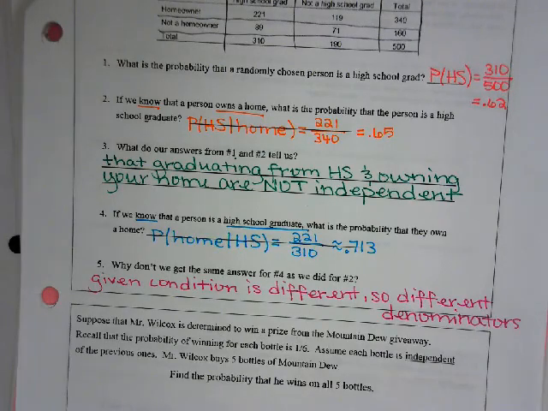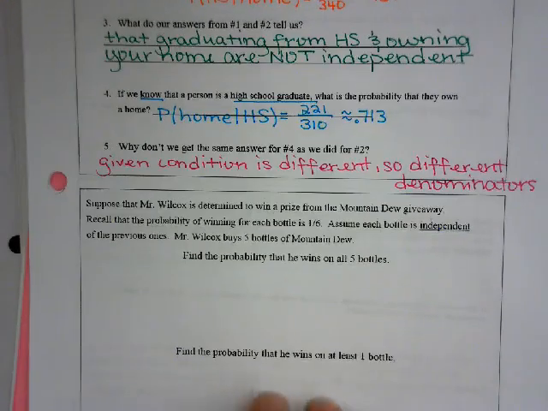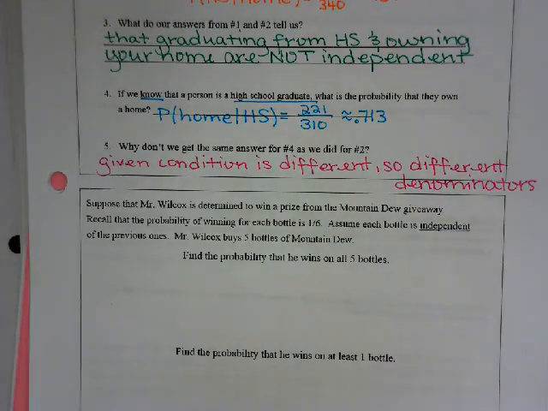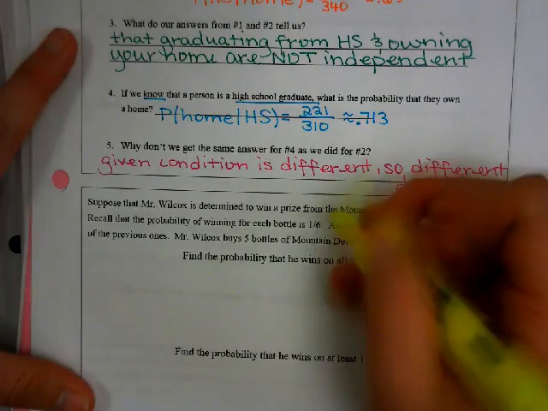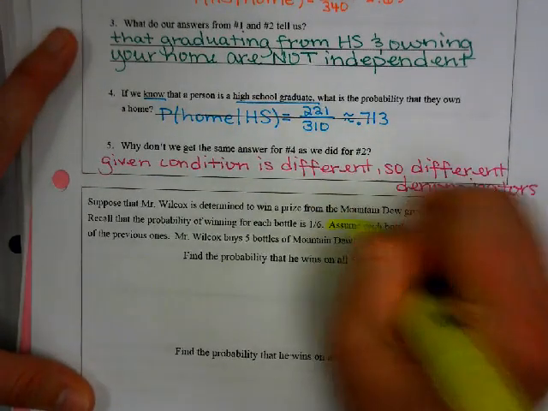All right. So suppose that Mr. Wilcox is determined to win a prize from the Mountain Dew giveaway. Recall that the probability of winning for each bottle is 1 out of 6. We're going to assume each bottle is independent of the previous ones. Mr. Wilcox buys 5 bottles of Mountain Dew. We want to find the probability that he wins on all 5 bottles.